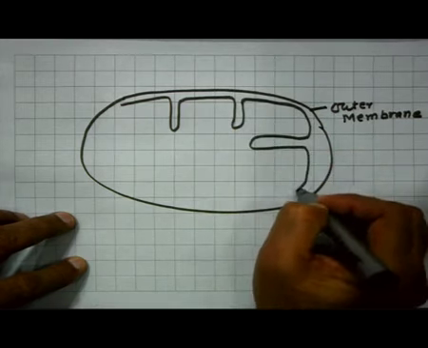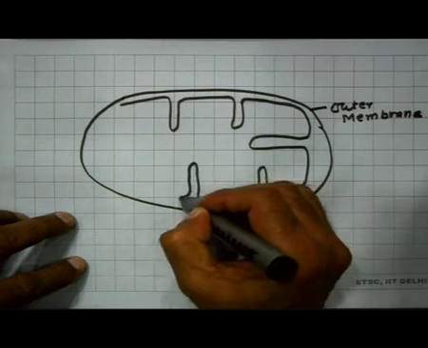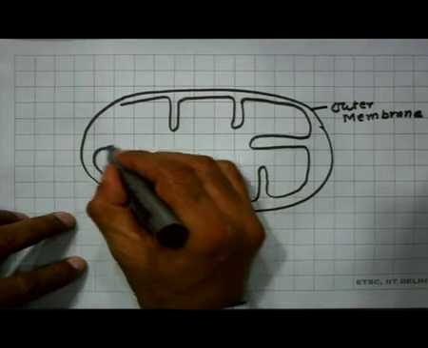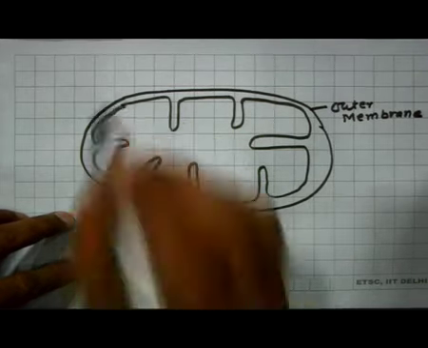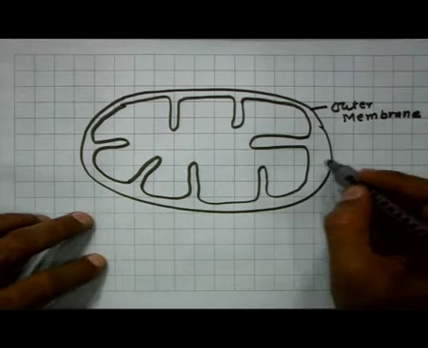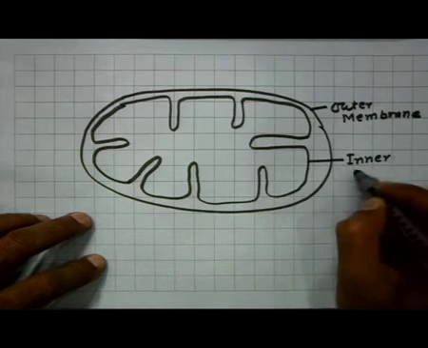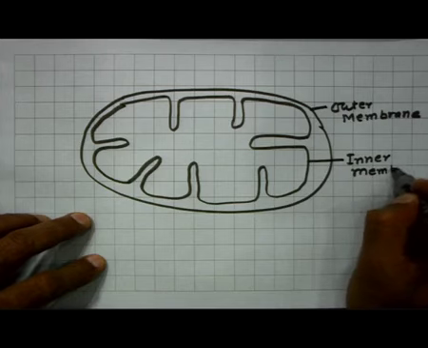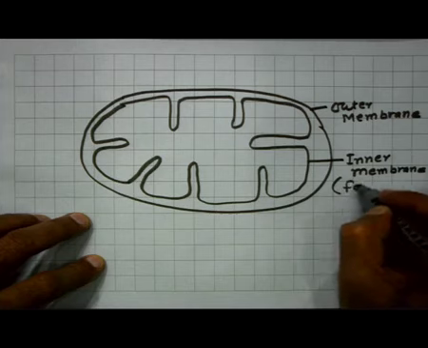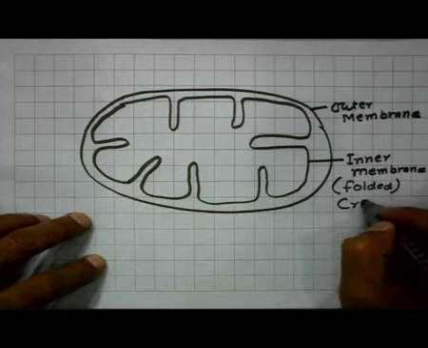You have already read in the chapter cytology about different types of cell organelles. Here only the outline: this is the outer membrane, this one is called the inner membrane. The inner membrane is folded, also called cristae.